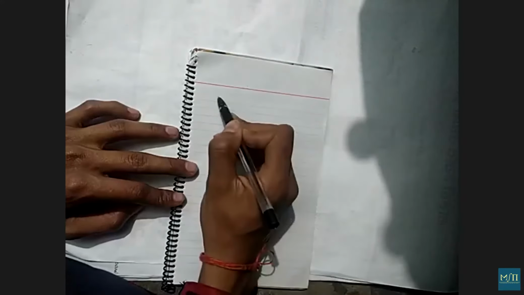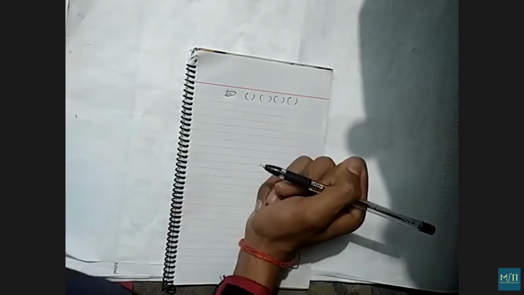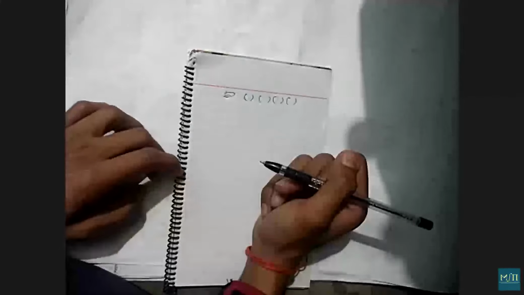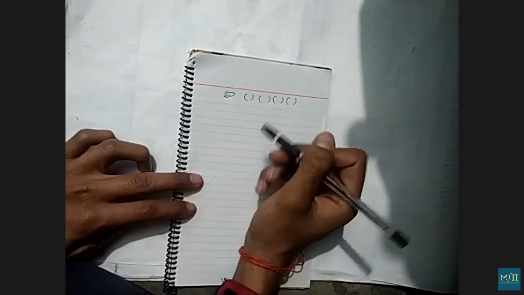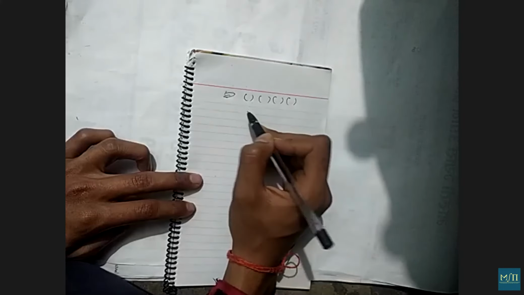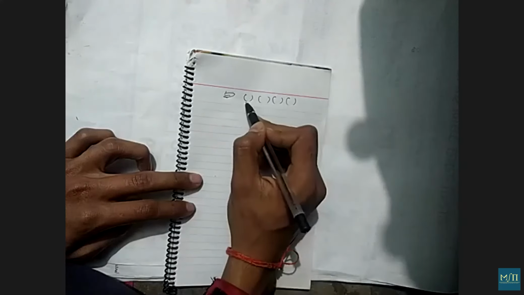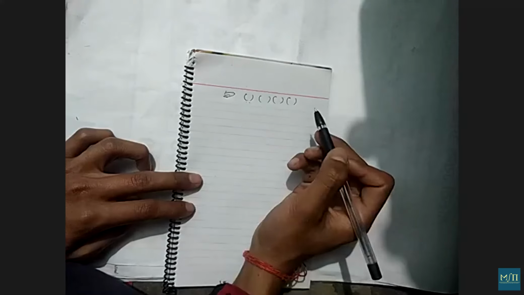So the scenario goes like this. What you have to do is arrange. Suppose you have n pairs of brackets. Okay, n pairs of brackets. I think you guys have learned this earlier also in various classes or YouTube videos, but the question is how many ways can we arrange these four paired elements?